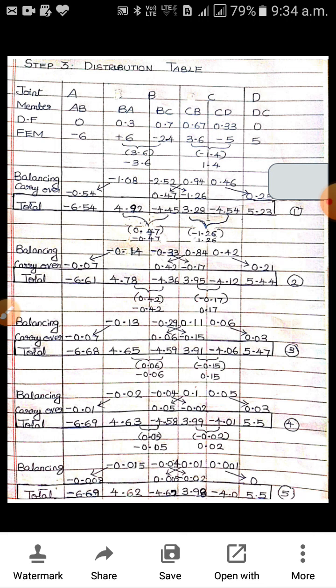Again here at C, MCB plus MCD should be equal to 0. It is not equal to 0. Plus 3.6 and minus 5, it's not equal to 0. So find the difference, minus 1.4. So minus of minus 1.4 is plus 1.4. So plus 1.4 into 0.67 is 0.94 and 1.4 into 0.33 is 0.46.